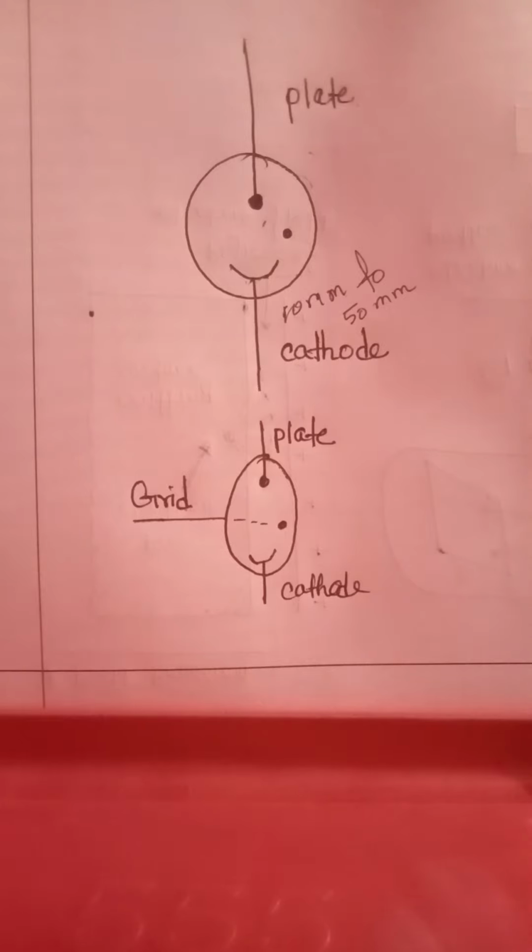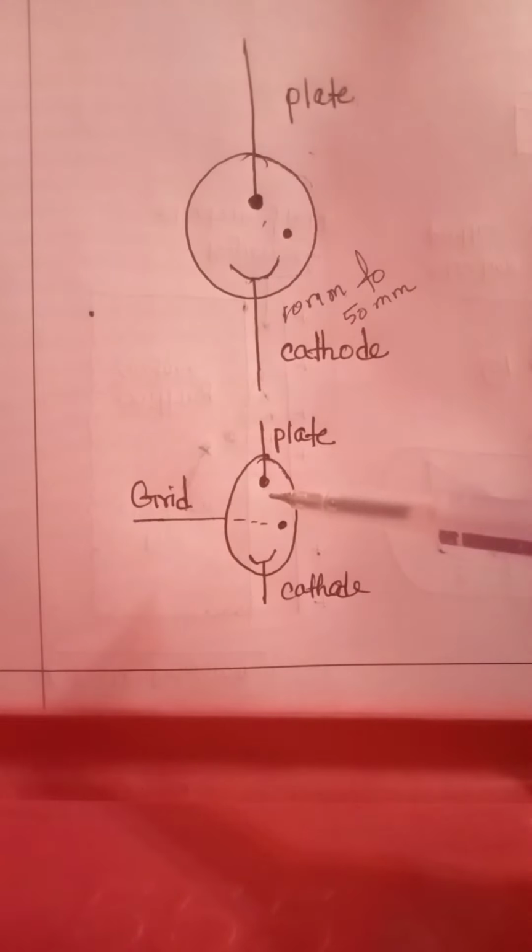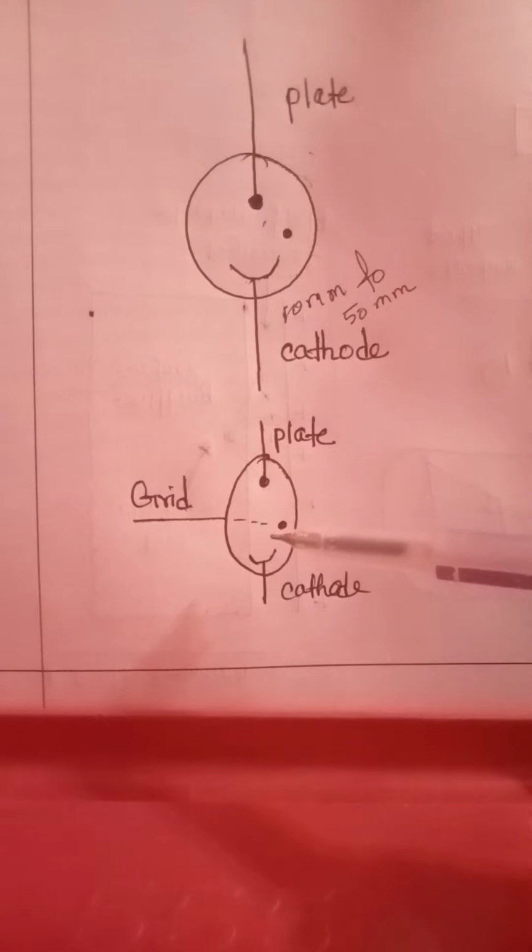Firstly, a gas-filled tube can conduct much more current than an equivalent vacuum tube. This happens because the electrons flowing from cathode to anode collide with gas molecules and ionize them, knocking more electrons from them.